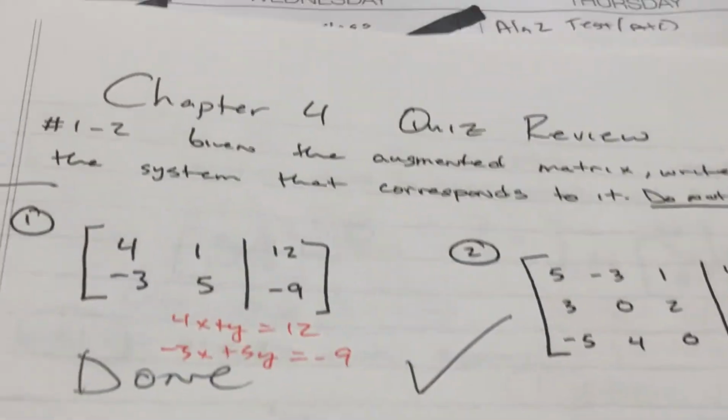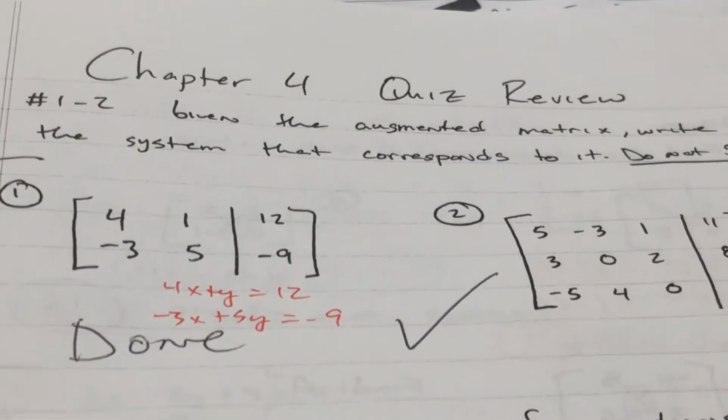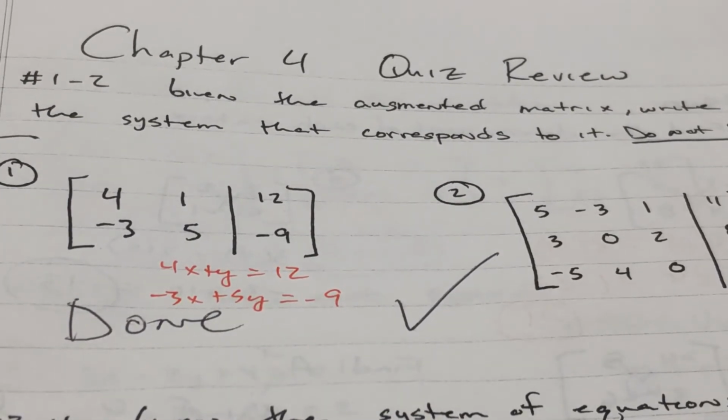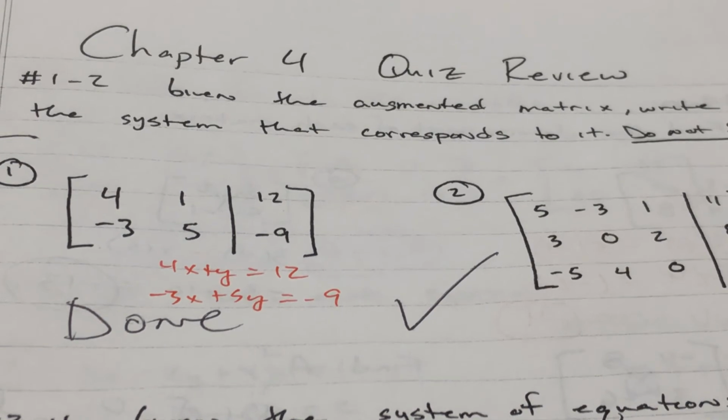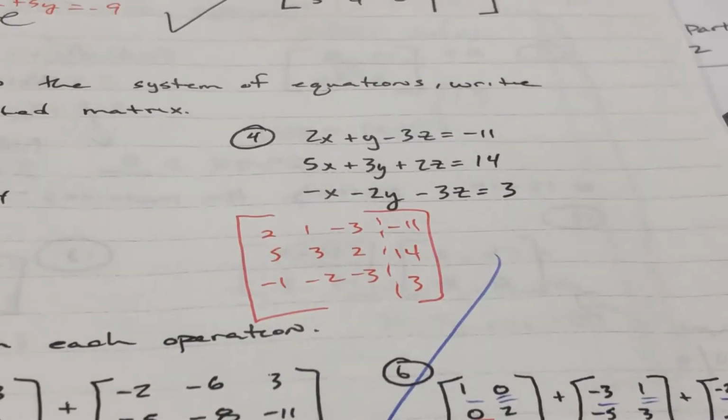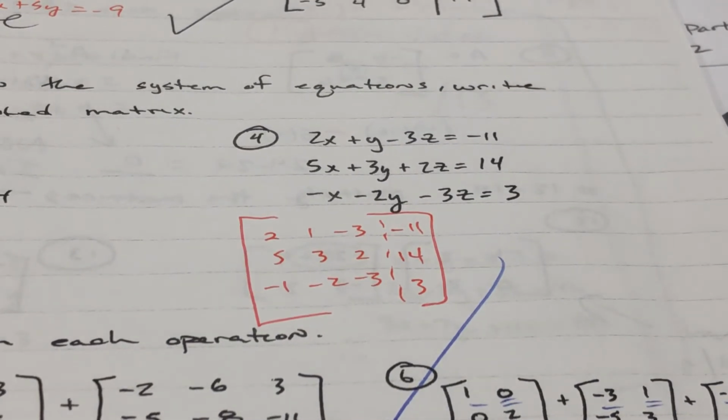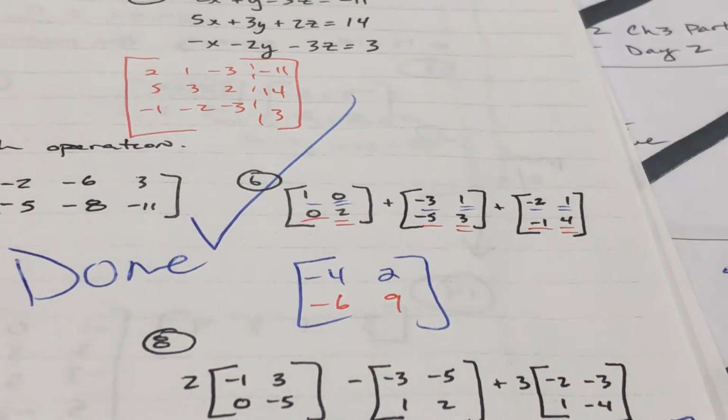Okay, we're going to skip to this page. Almost done here. Given the augmented matrix, write the system. Given the system, write the augmented matrix. And number 6, add them up.